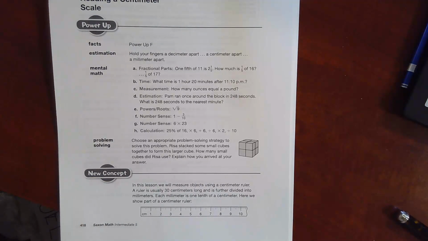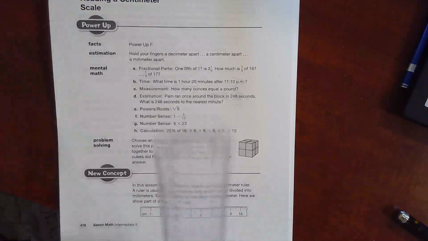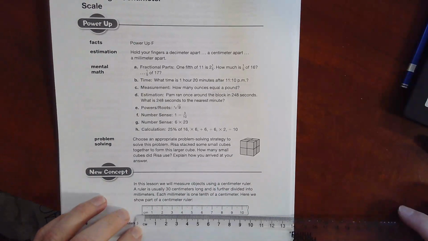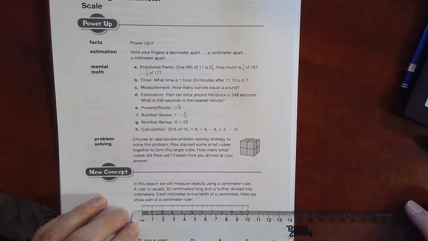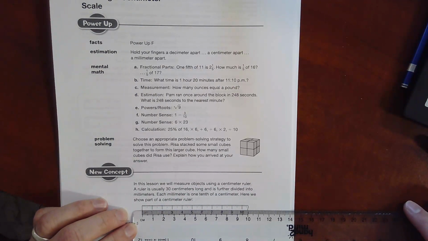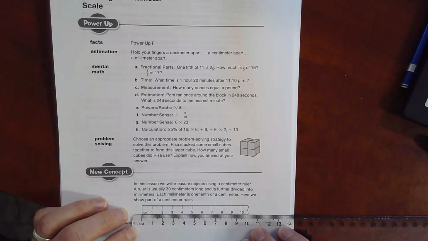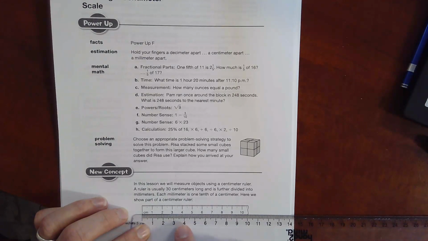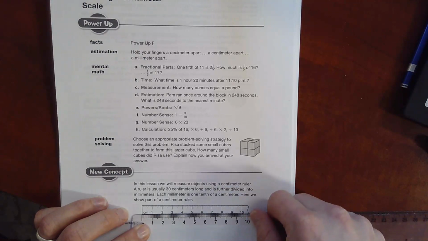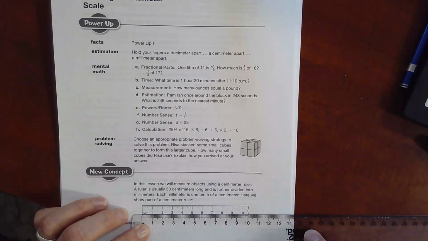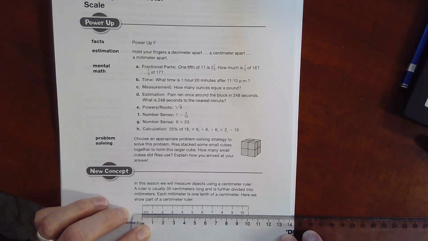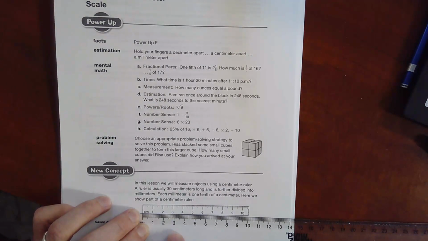I'm curious how accurate this is. Where's my actual... Yeah, okay, so it is a little small. The first one's pretty close, you see, but then by the time we get to the end, it's actually off. So the scale is a little wrong here. Anyway, these are each centimeters, okay?